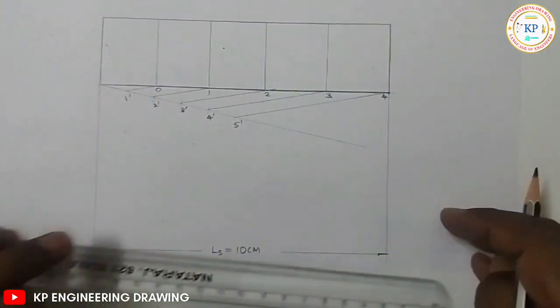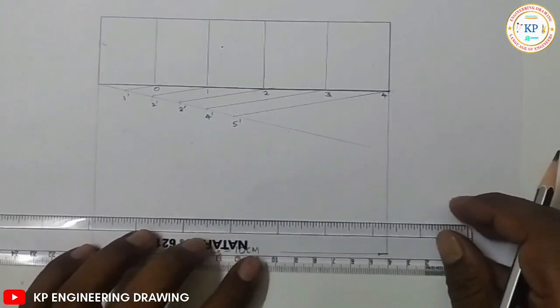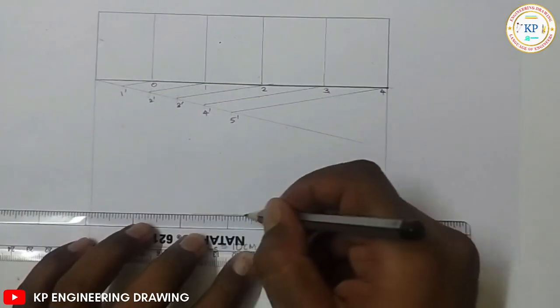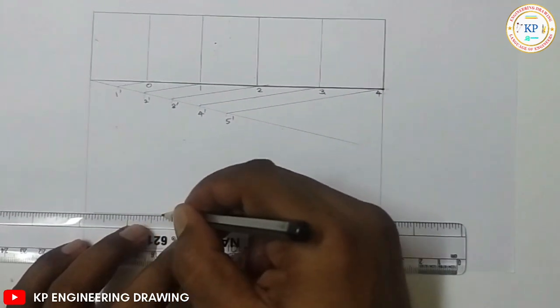So this is the main scale. It is in kilometers.